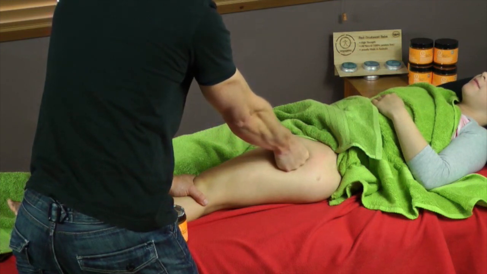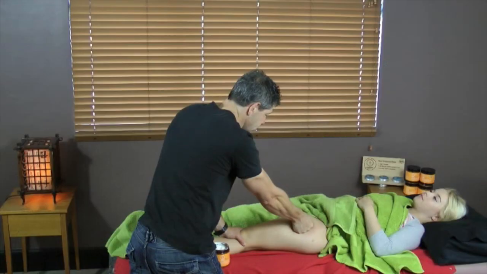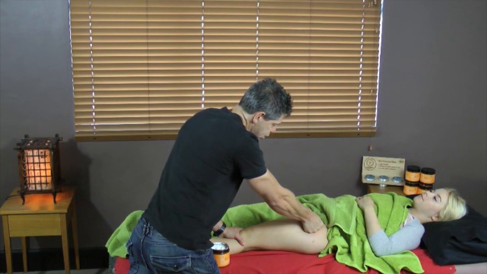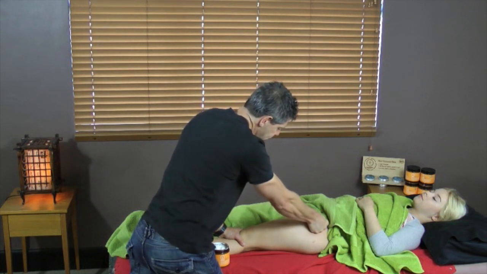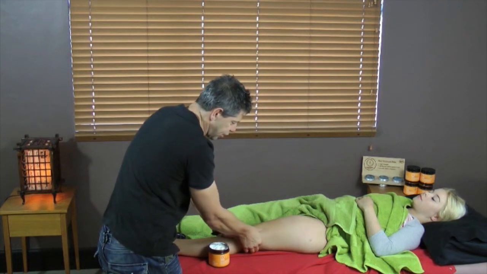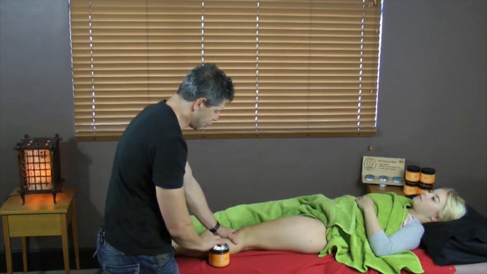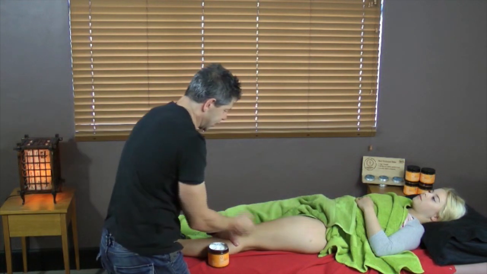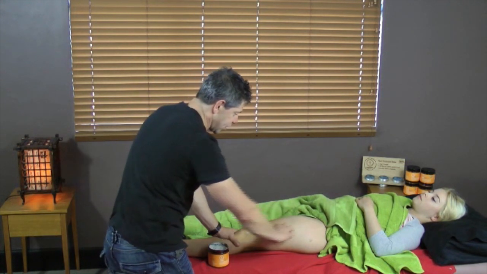So you will find in some of your clients who come and see you for ITB syndrome that there will be real sensitivity right along this area, which is essentially where the trigger points are as well. For vastus lateralis, you've got 4 clumped in this area here.